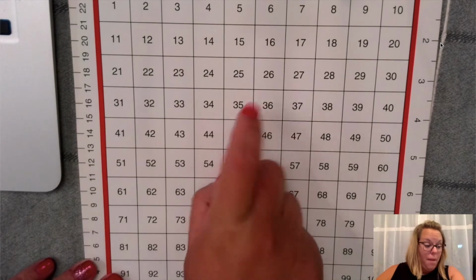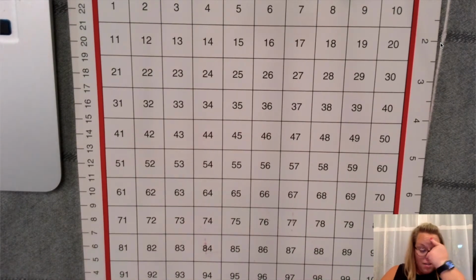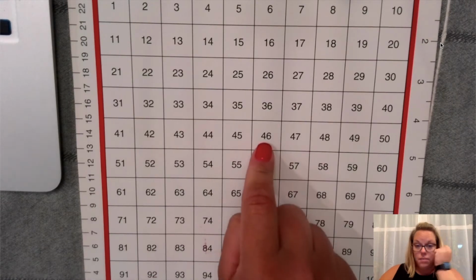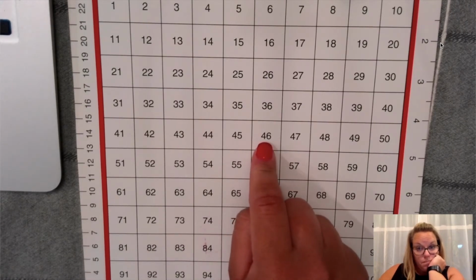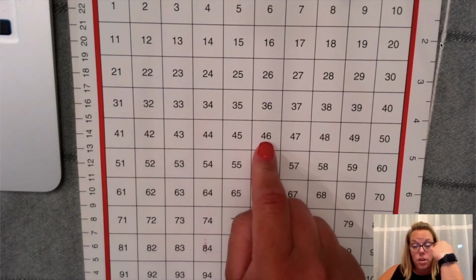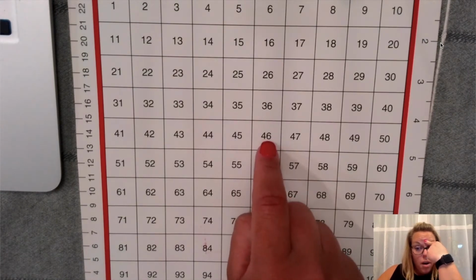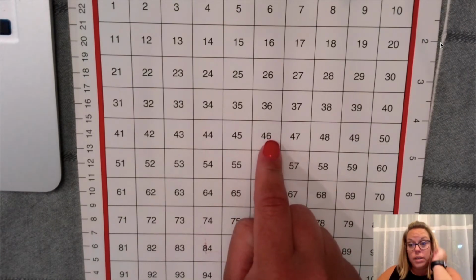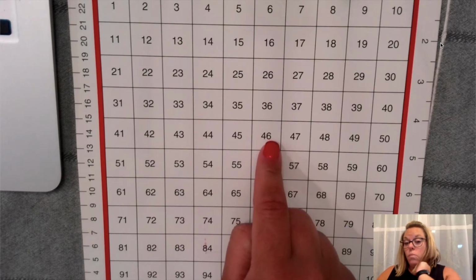Okay, so with that thought in mind, go ahead and put your finger on 46. When it's on 46, I want you to think, what is one more than 46?